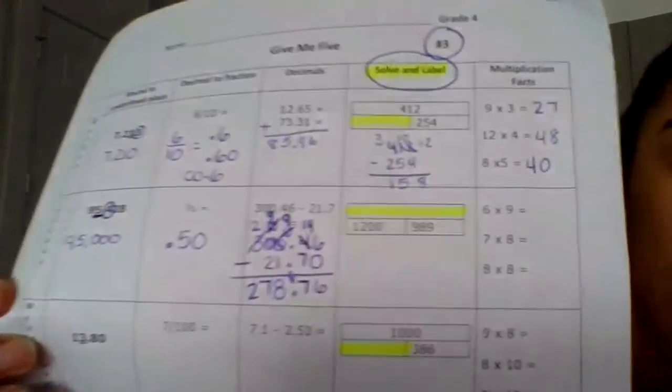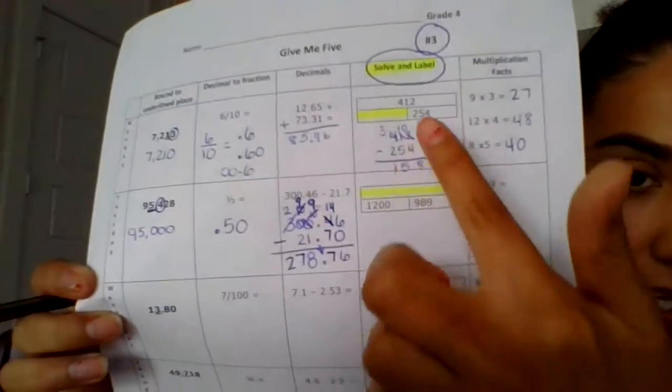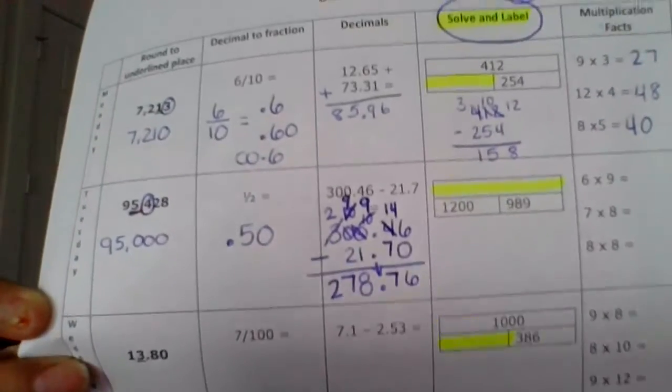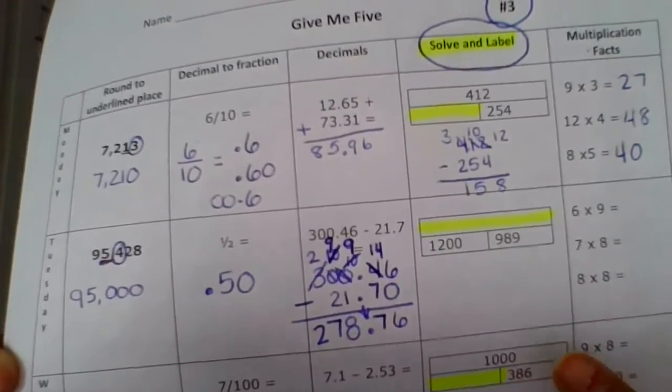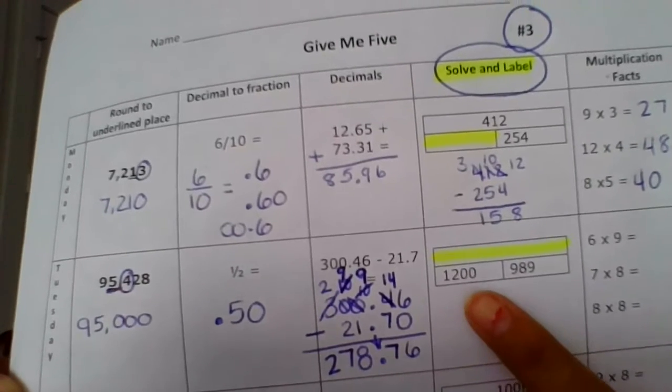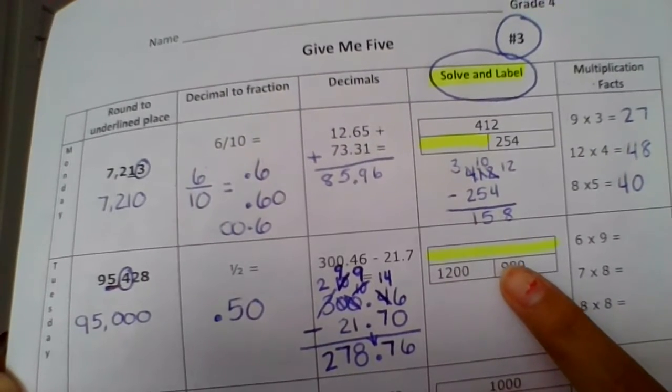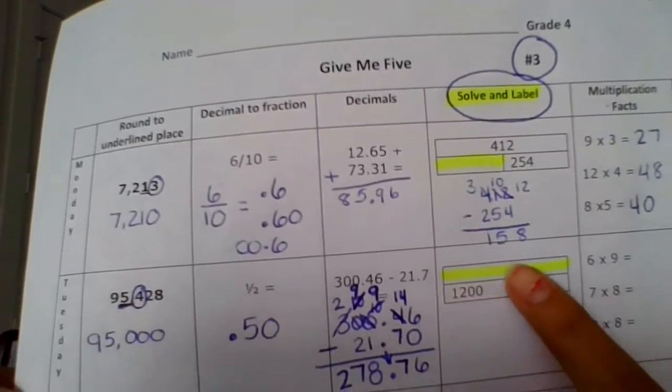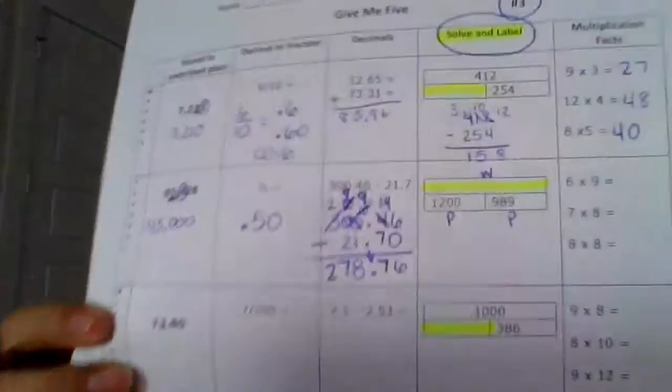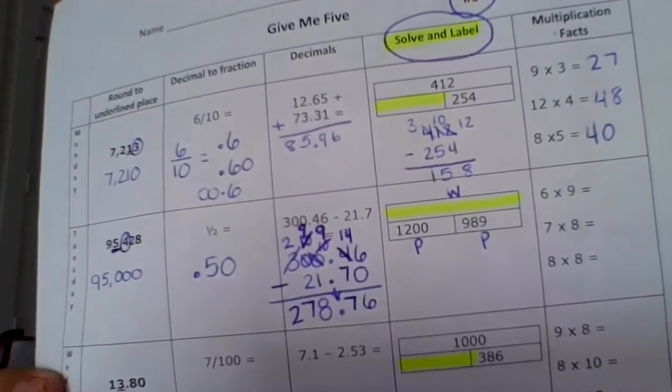The next column is labeled solve and label. And these diagrams which you're seeing, they're called strip diagrams. Strip diagrams are made up of parts and wholes. So let's take a look at this one. This part and this part together make up this whole entire whole. So we're actually missing the whole, and we have our 2 parts. So I'm going to go ahead and label my whole and my 2 parts.